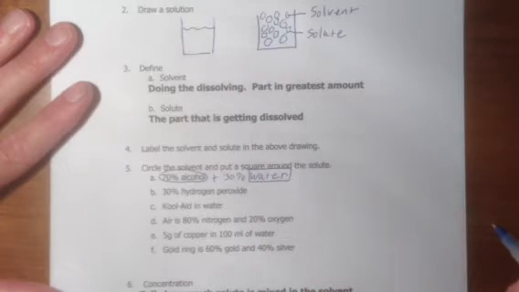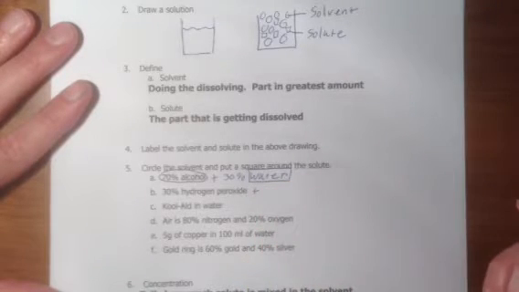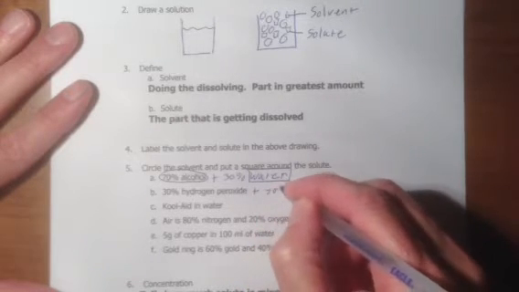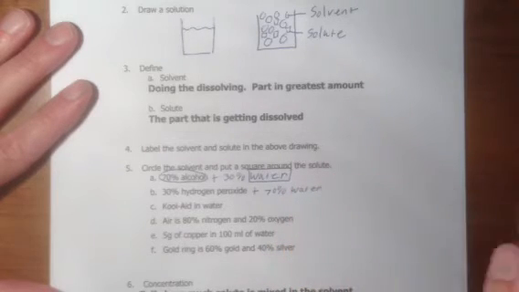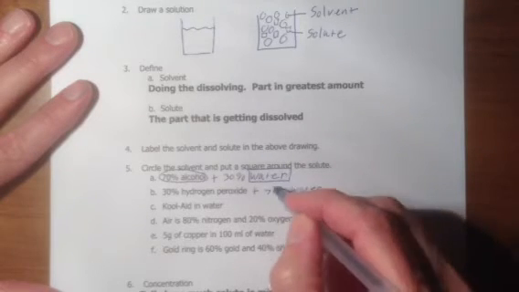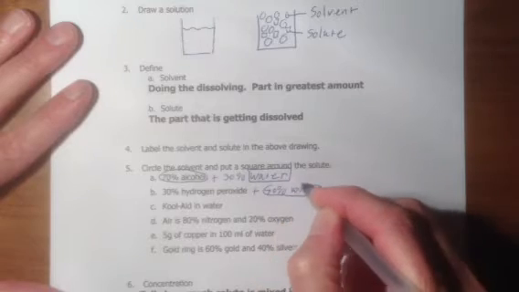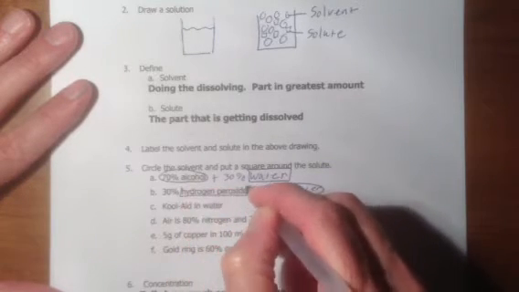So hydrogen peroxide, it says 30%. Well, that means the rest of it has to be water. So that means it's 70% water. So which do I have more of? What's in the greatest amount? The greatest amount is my solvent. And so my solvent is going to be my water. And the solute is going to be the hydrogen peroxide.